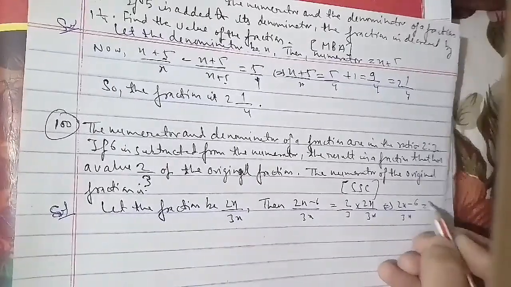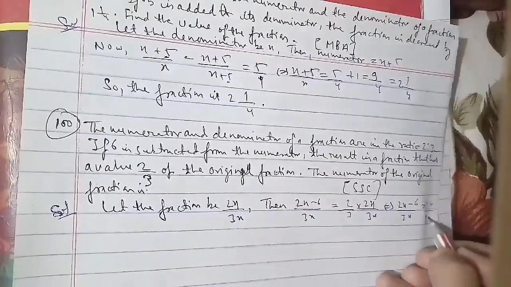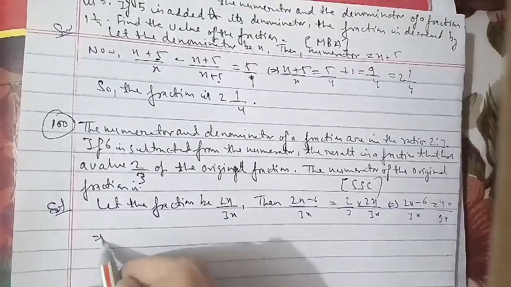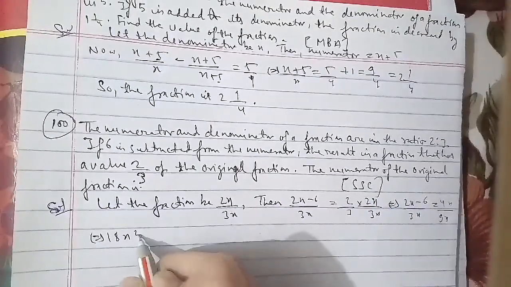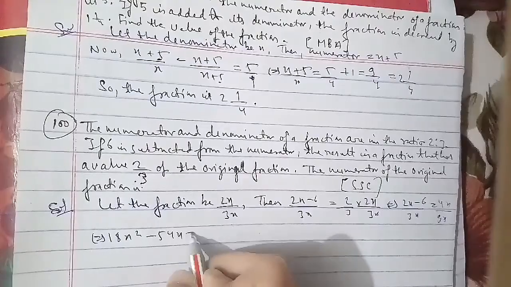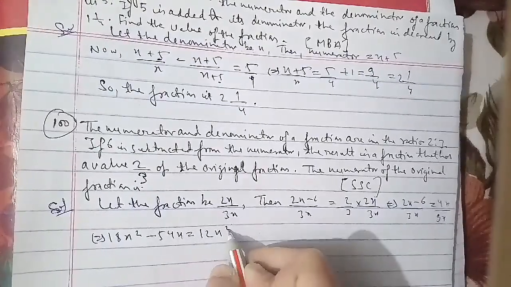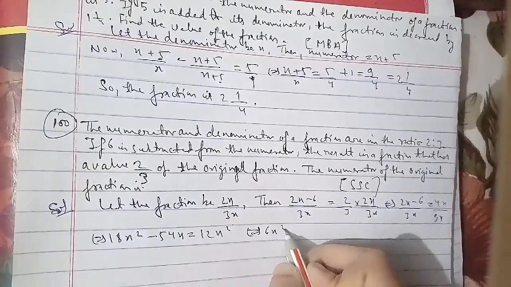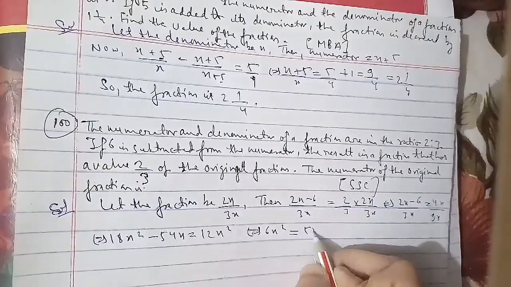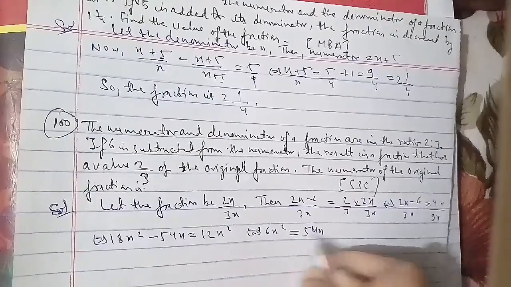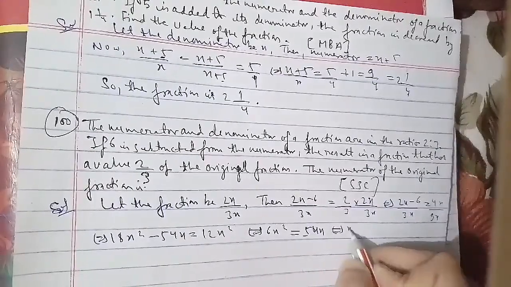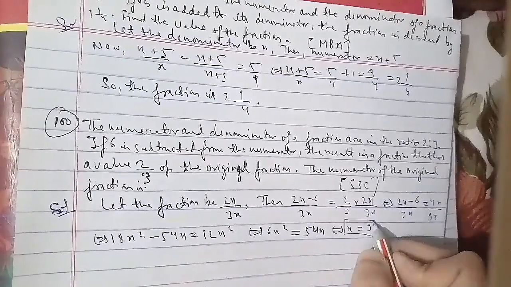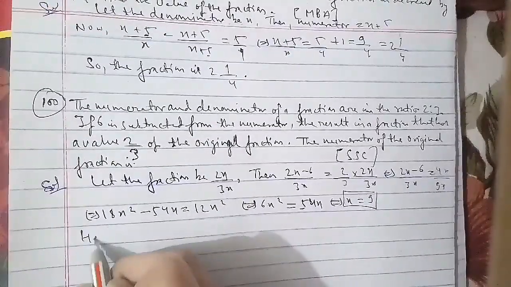So hence numerator of the original fraction equals 2x, and that is equals 18. 9 2s are 18. That will be the right answer for this question as well, and that is also an important one. So that's what we have to find out here.